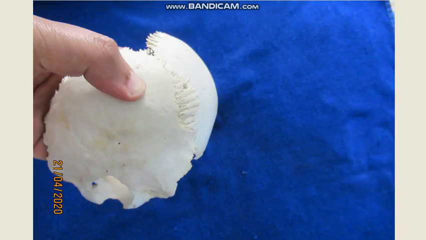Before that, you can see in this picture we have the parietal bone and the occipital bone, and we have shown you the articulation. And this is part of the lambdoid suture, inside which you can see this trapped sutural or Wormian bone.